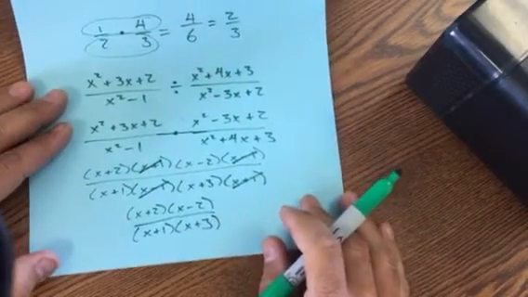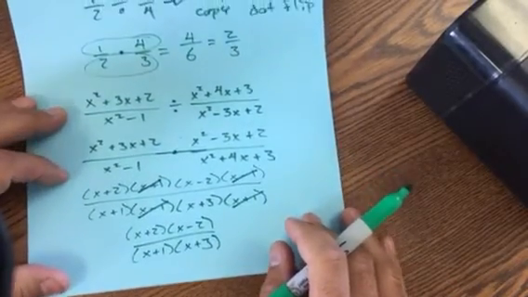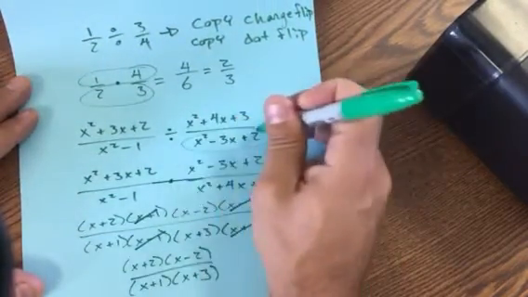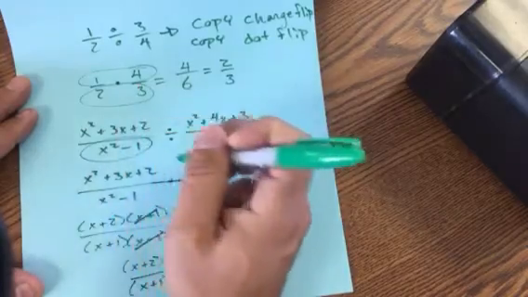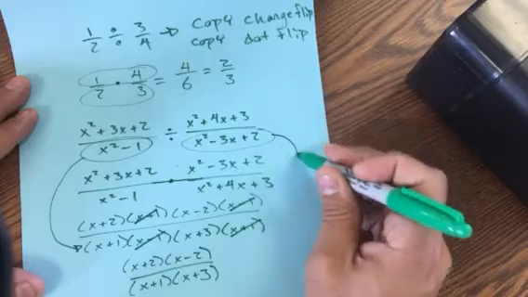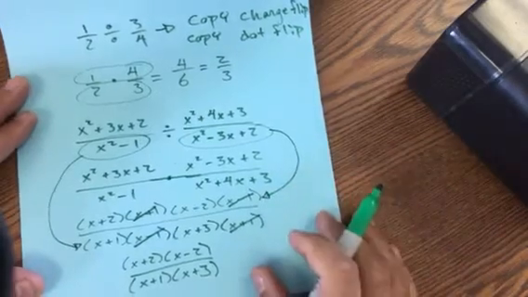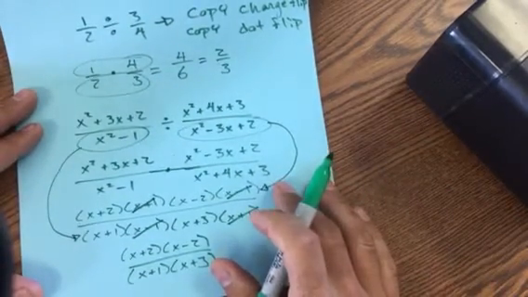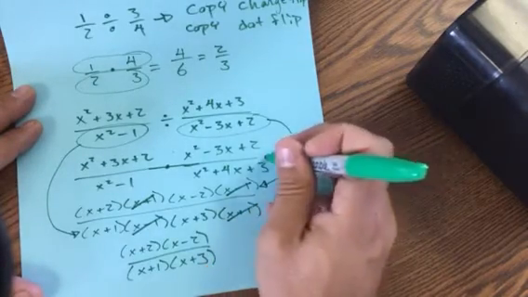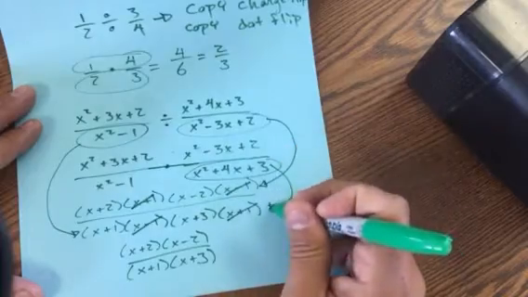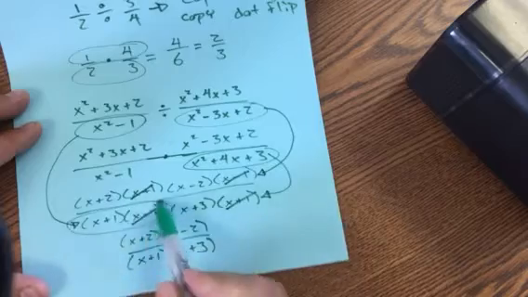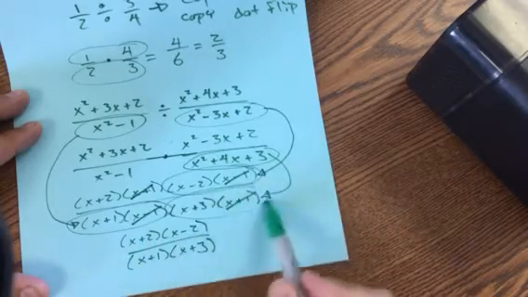Now for my restrictions. This is where it gets a little bit harder. The reason that it gets a little bit harder is because this is a denominator, this is a denominator. Factored out, that guy's right here. Factored out, this guy's right here. So he's on the top now, but at one point he was a denominator, so he's still restrictions. This is now a denominator, and factored out, it's right here. So I have to do the restrictions from here, here, and here.